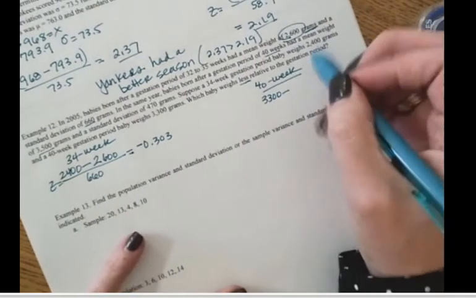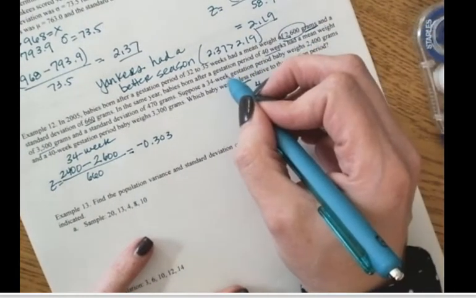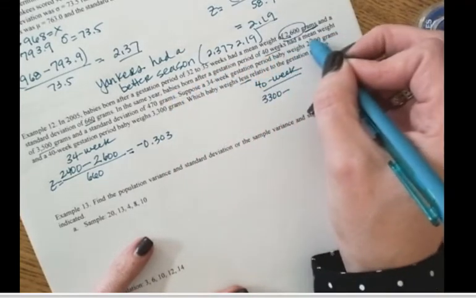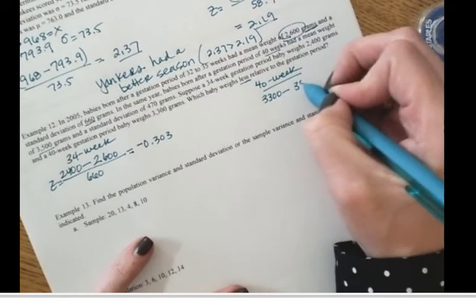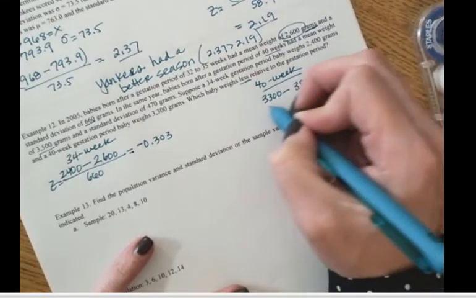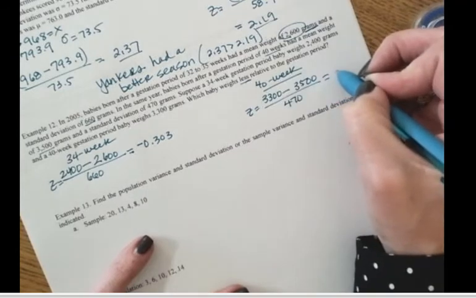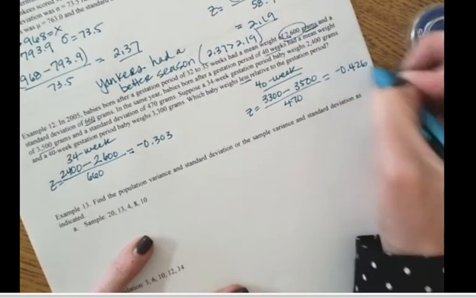So on a 40-week baby, what does it say the average is? Babies born after gestation of 40 weeks had a mean weight of 3,500 grams and a standard deviation of 470. Okay, and if I subtract that and multiply it, I get negative 0.426.